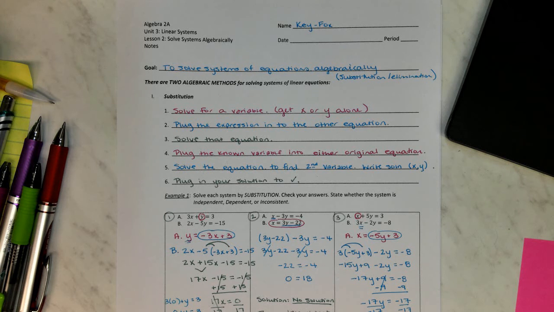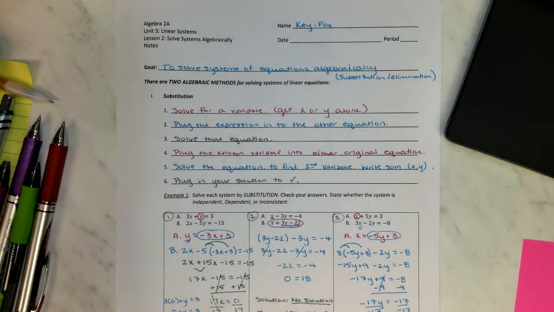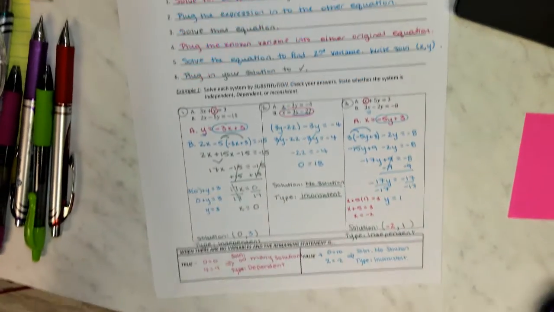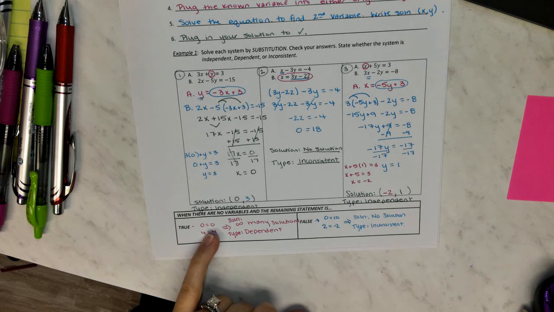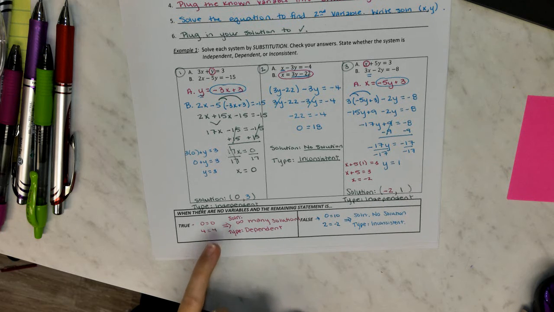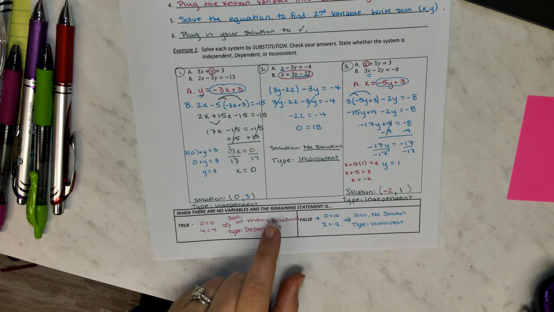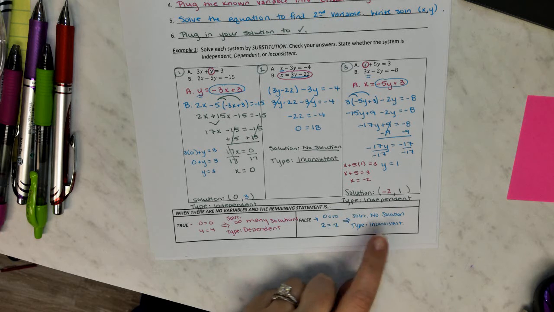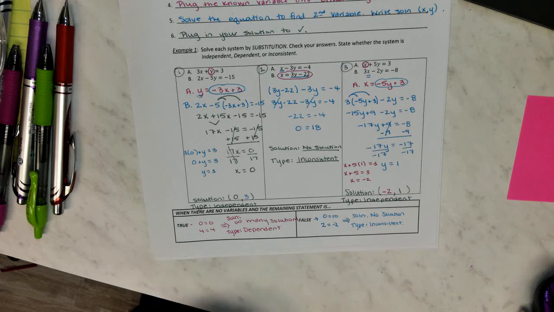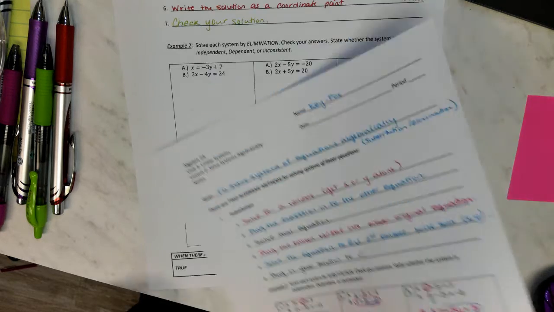Okay, so we already talked about how to solve systems algebraically using substitution. That was the first day of these notes. We did those couple examples, and then we also talked about if the variables disappear and you have something like 0 equals 0 or 4 equals 4, that's a true statement. We know there are infinitely many solutions, and the type is dependent. If you have a solution that looks like 0 equals 10 or 2 equals negative 2, something that's not true, then our solution is no solution, and the type would be inconsistent. So we're going to continue these notes today and talk about elimination.